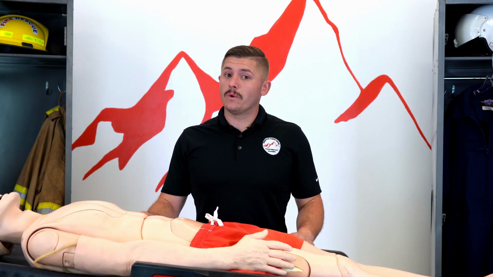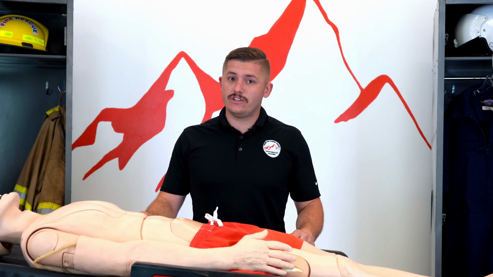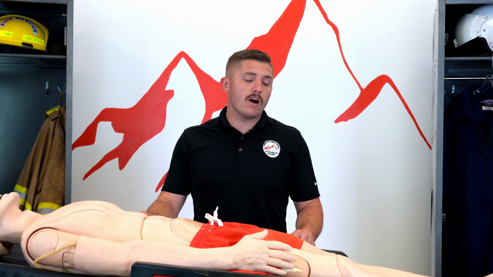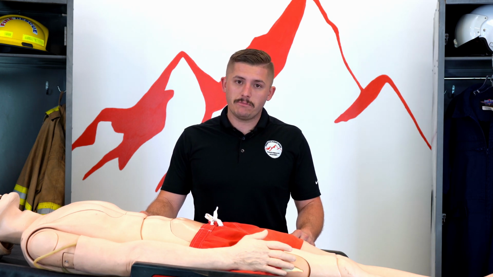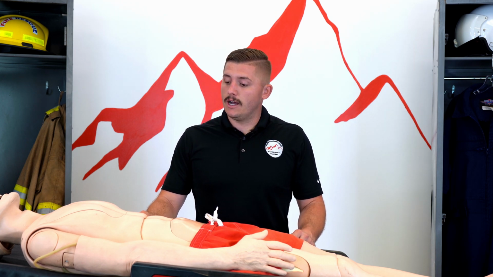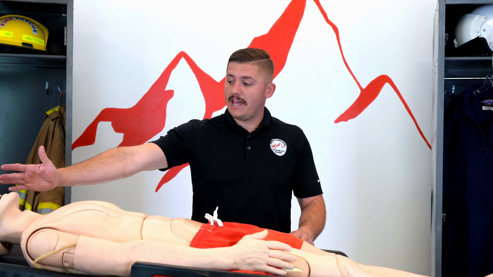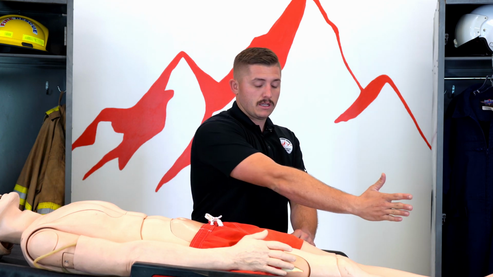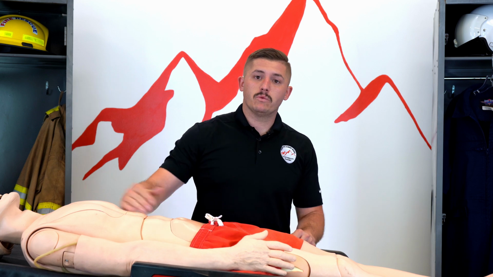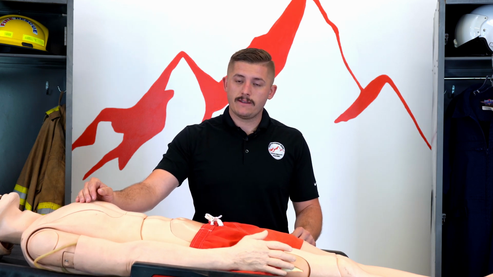So now we're going to move on to our secondary assessment. This is our head to toe. This is the bread and butter. This is where you're going to get all of your points, okay? This should be very, very detailed. We keep it simple. We're going to start at the head and go right down the body. We'll come back up to the arms and we'll try to assess our back as well, okay?